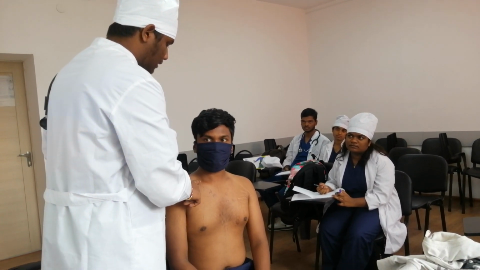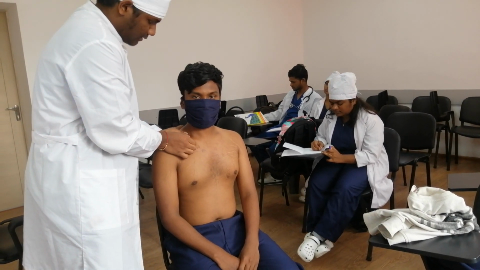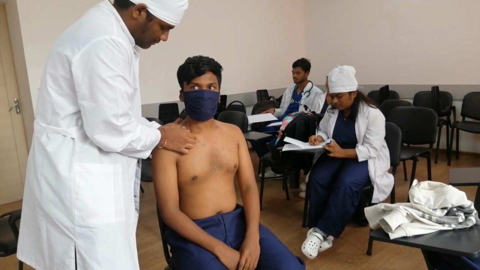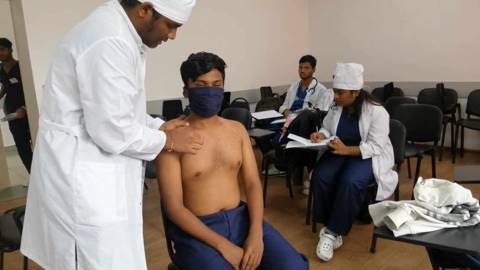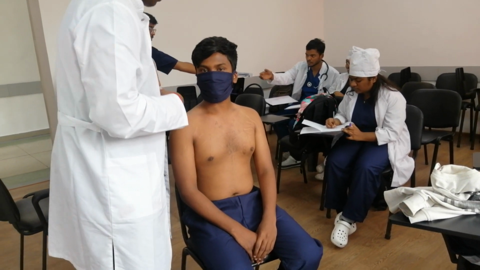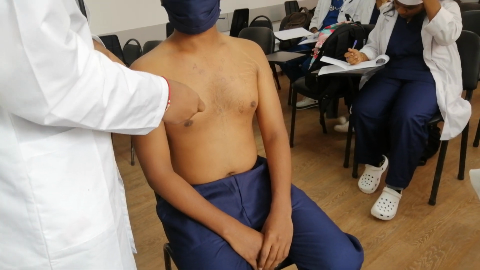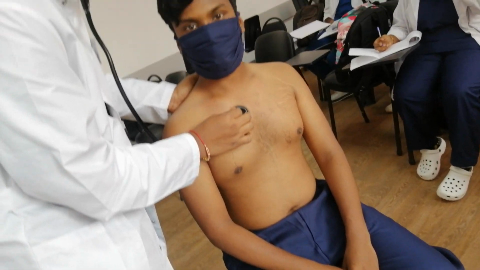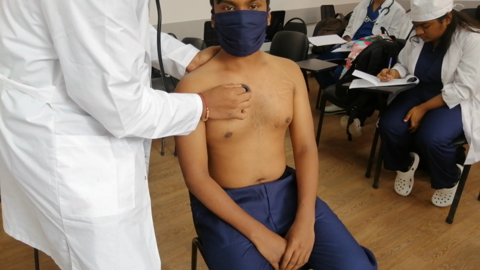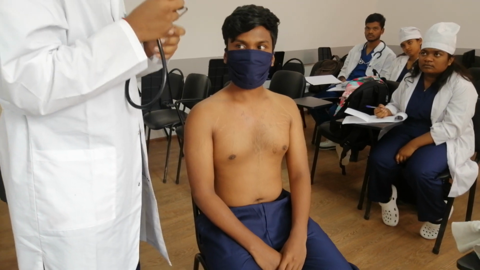From the second intercostal space we have the aortic valve. Aortic valve point, from the mid-clavicular line, second intercostal space, first and second, towards the sternum. Okay. Next point.